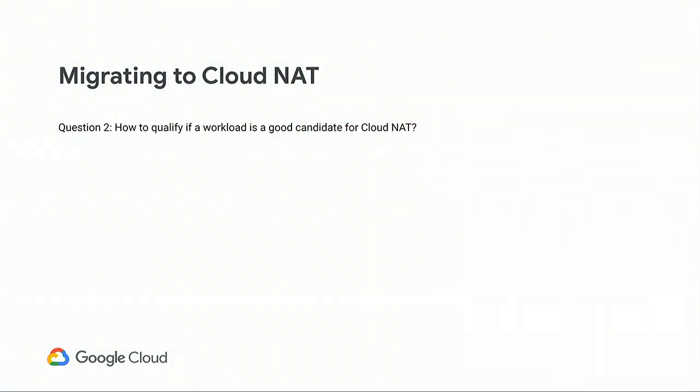And then the second question we asked ourselves was how to qualify if a workload is a good candidate for Cloud NAT. Because of the caveats that Davis mentioned before, when you create a Cloud NAT, you do have to put in a number for the maximum concurrent connections a VM can establish to a destination IP and port combination. So what we don't want is to migrate something to Cloud NAT and potentially have the workload experience silent failures because of port exhaustion.